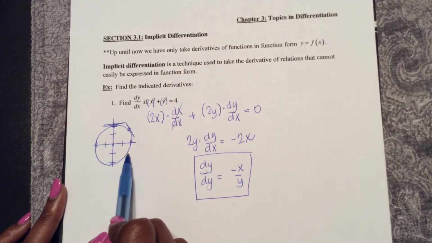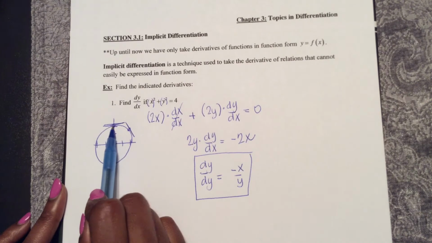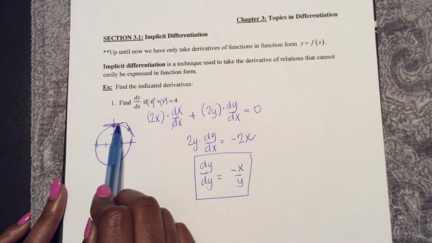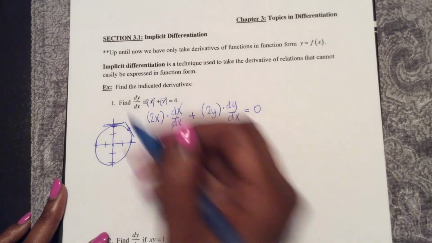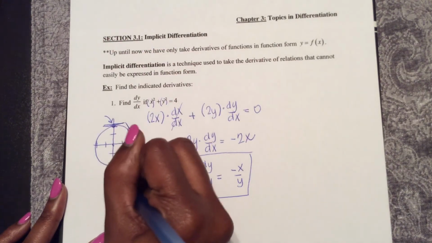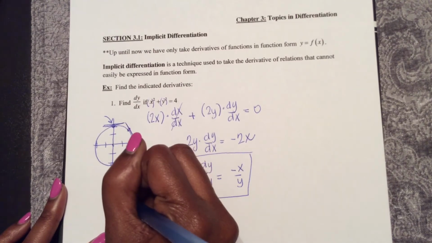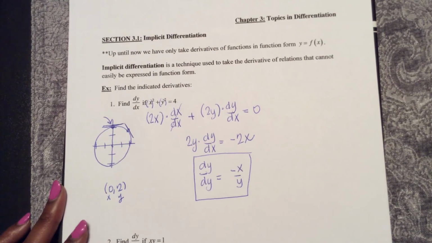So that means for any coordinate on the outside of this circle, the slope of the tangent line is the negative x value divided by y. For example, here, this point is the point (0, 2): x is 0, y is 2.